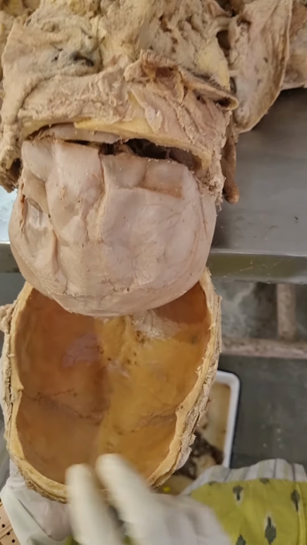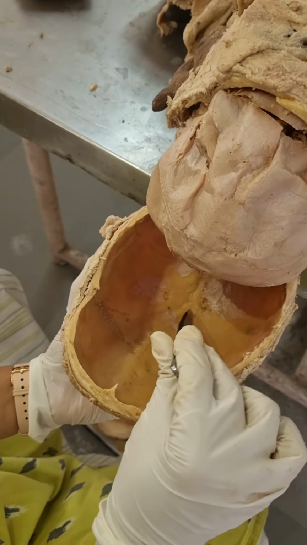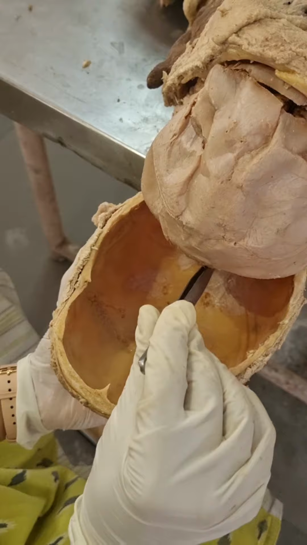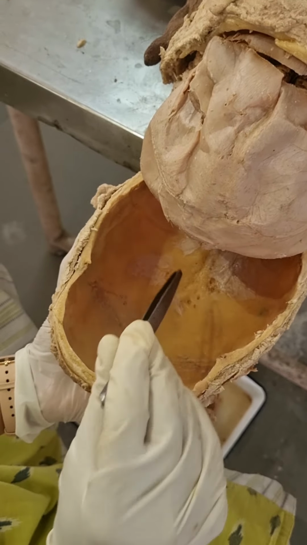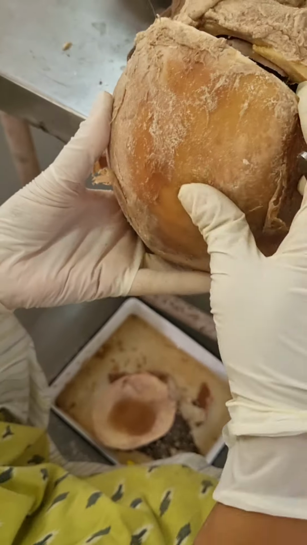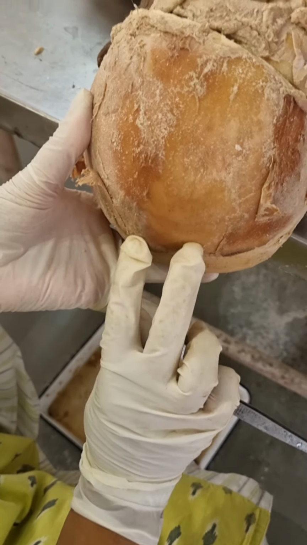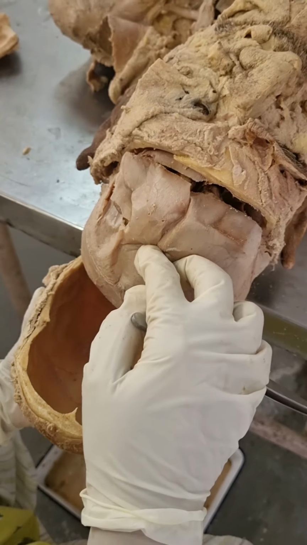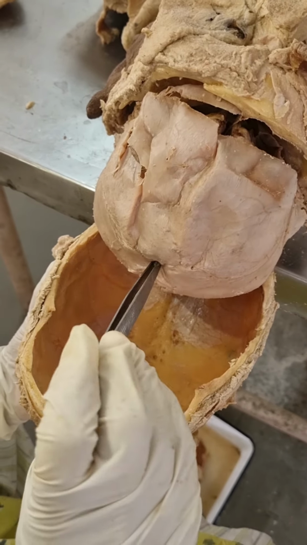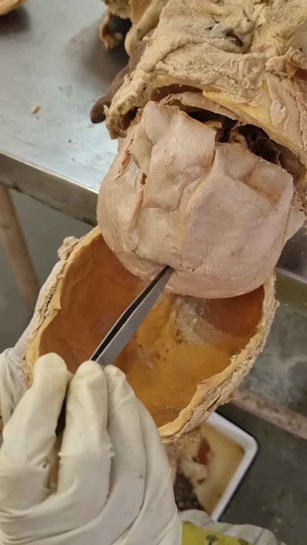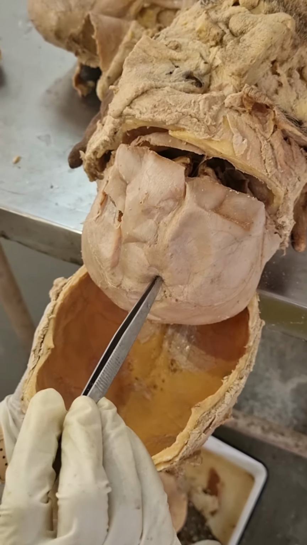Here you are able to see the emissary openings of the veins. These veins communicate with these sinuses which are formed in the dura mater. The emissary veins are the veins which will connect the outer veins, that is the superficial veins of the scalp, to the venous sinuses. They pass through this emissary foramen and they enter the sinuses. These veins don't have valves. They open against the direction of the blood.